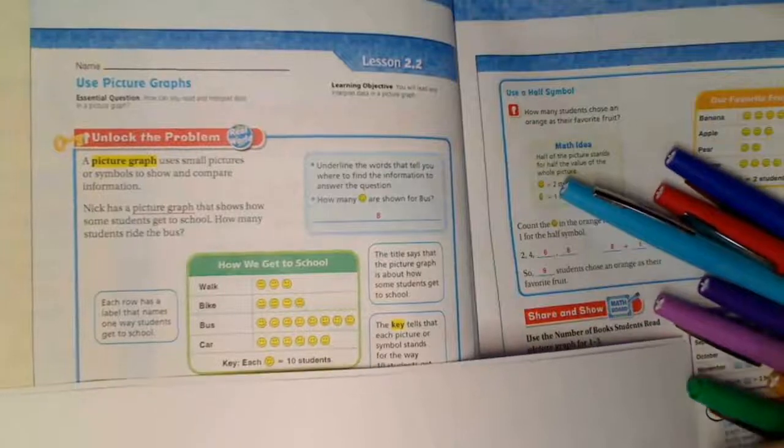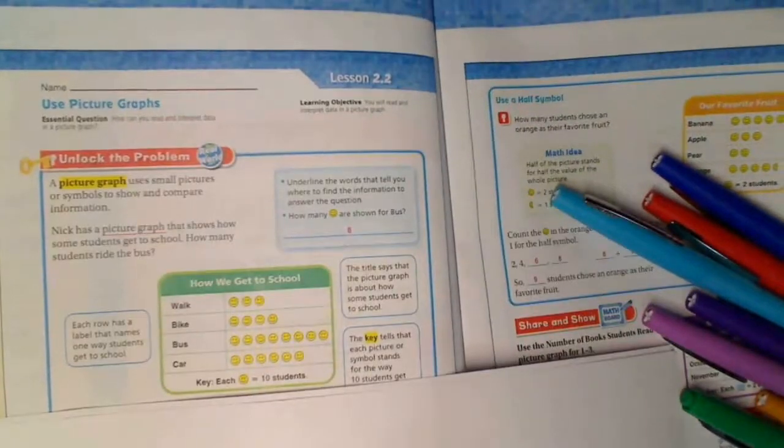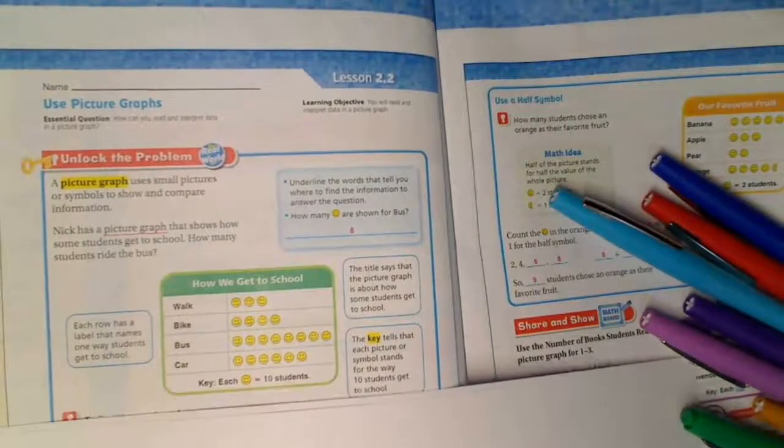Okay, I'm going to review the lesson in your book for 2.2 since you guys are having a hard time with it. And now that you have your books, you can actually follow along with me. So we are on page 93. Alrighty, and here we go.